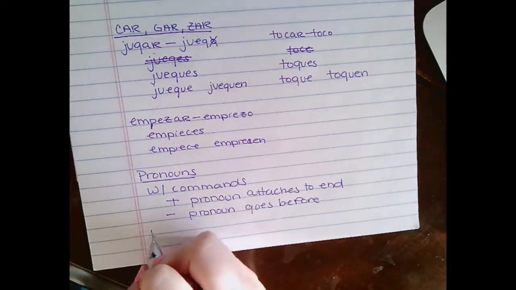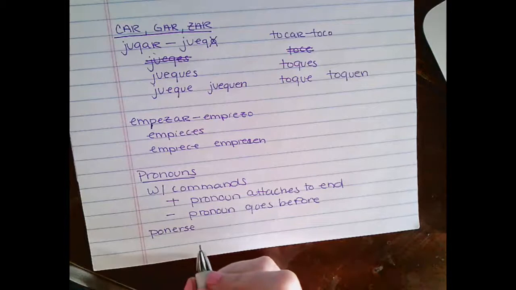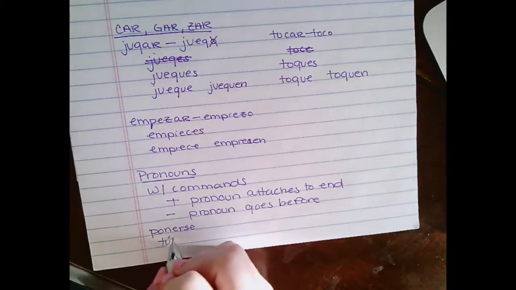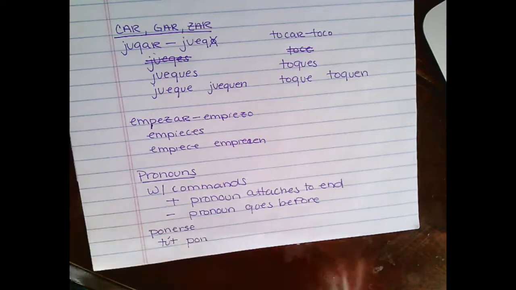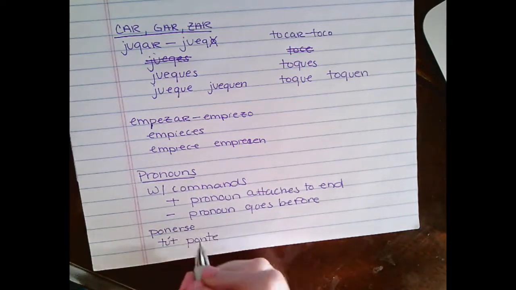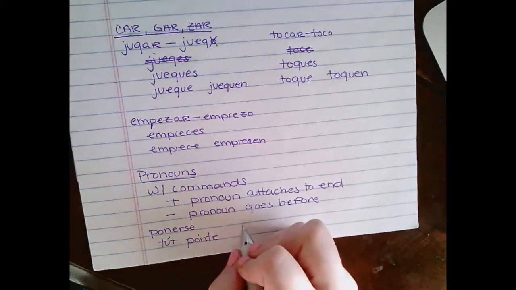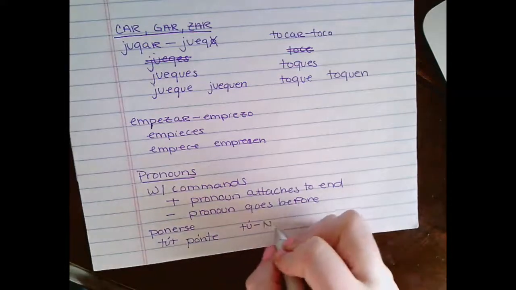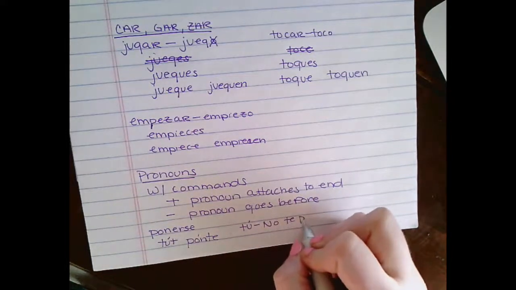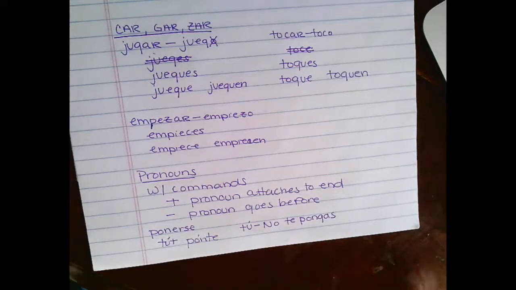So a good example would be the verb ponerse, to put on. So my tú affirmative command is irregular, pon, so I'm going to say ponte, ponte la ropa. For all our other commands, such as tú negative, I'm going to write no te pongas, don't put on, no te pongas, and it's going to follow that pattern.